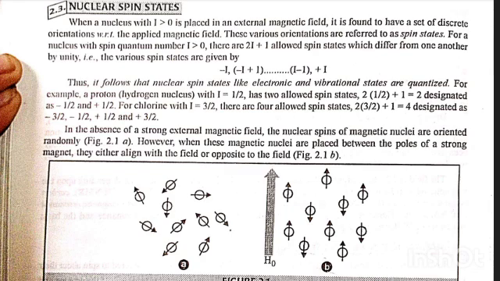For example, a proton (hydrogen nucleus) with I equal to 1/2 has two allowed spin states, 2 times 1/2 plus 1 is equal to 2, designated as minus 1/2 and plus 1/2. For chlorine with I equal to 3/2, there are 4 allowed spin states, 2 times 3/2 plus 1 is equal to 4, designated as minus 3/2, minus 1/2, plus 1/2 and plus 3/2.